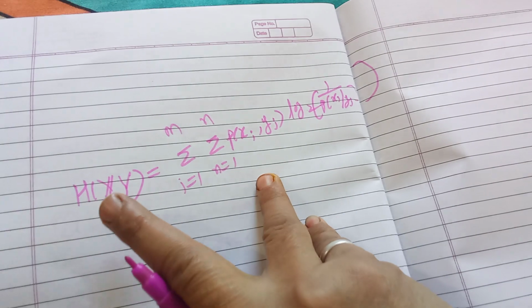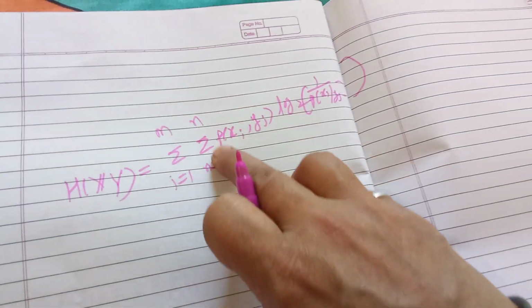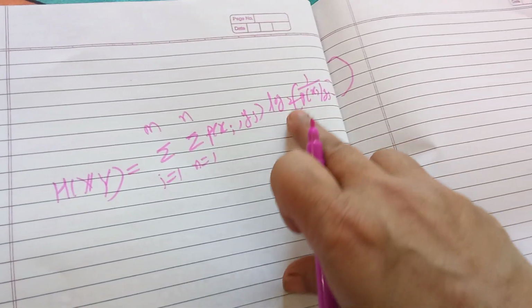So for computing H(X given Y), you have to see for these joint probabilities as well as conditional probabilities.